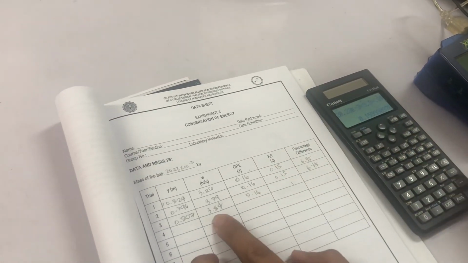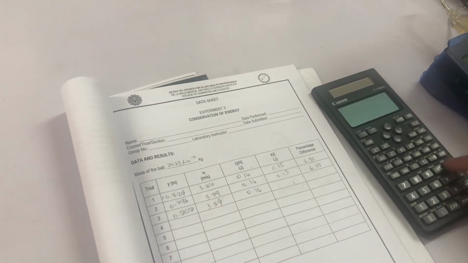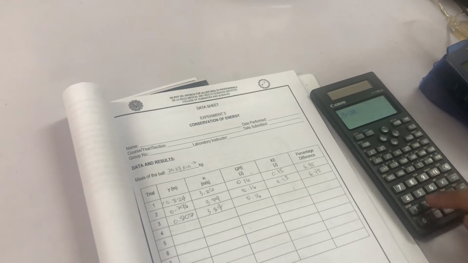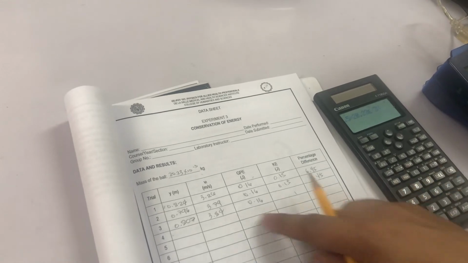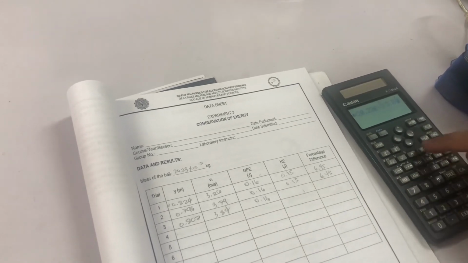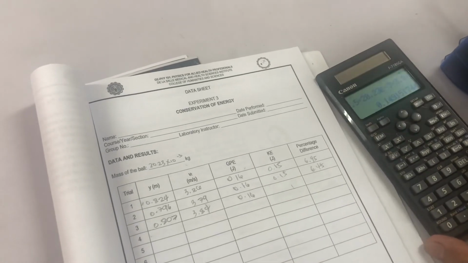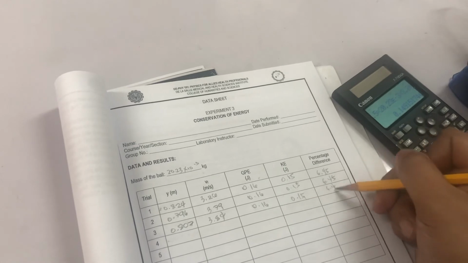And then we'll be using the velocity to compute for the kinetic energy. So 0.5, one half times 20.23 times 10^-3, multiplied by velocity squared, 3.84 squared. So the answer here is 0.1491 again. So this here is 0.15 also. So my error is also 6.55.